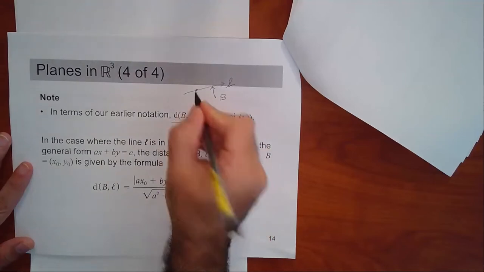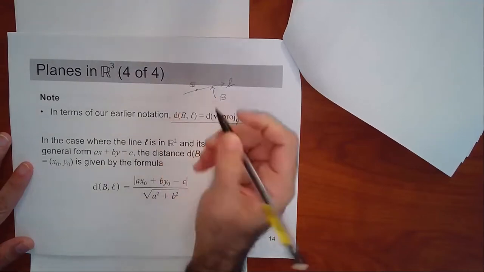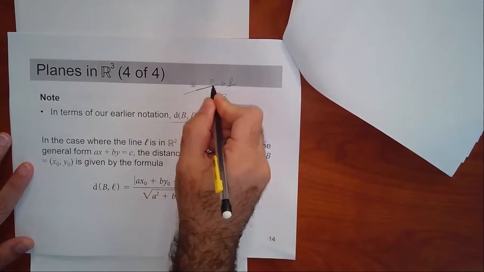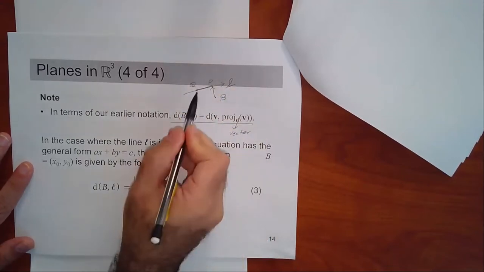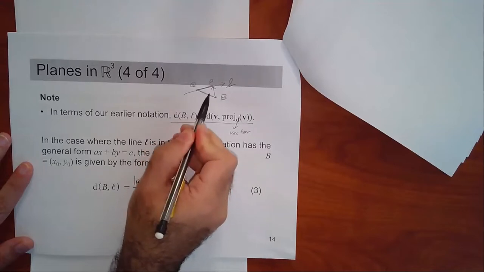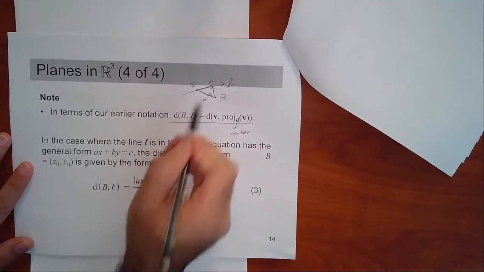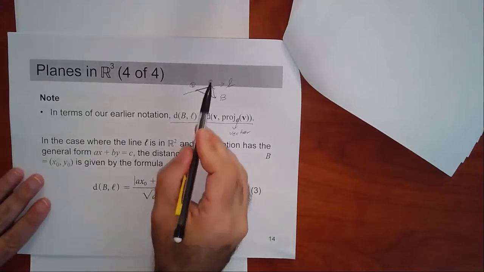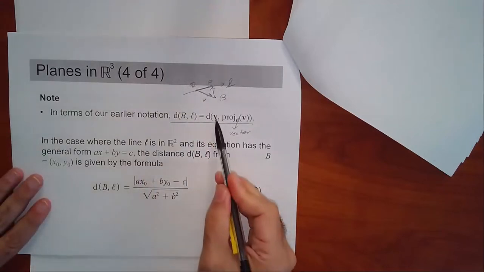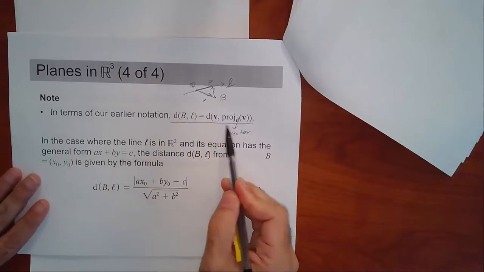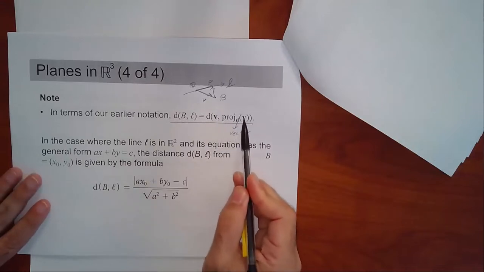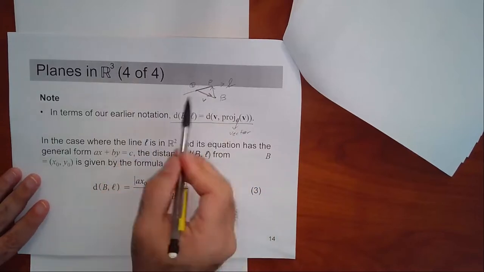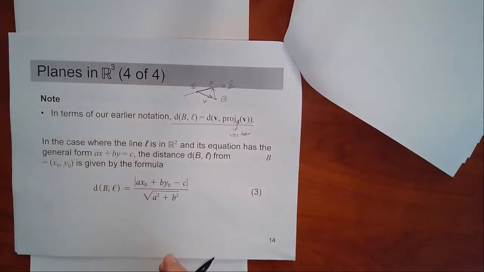By saying this is another point, let's say Q, and here's the point P. So we're going to find the vector V. The vector V is here. To find the distance between this point and the line, we're going to find the projection of the vector V on D. We're going to do that in detail when we do the last example today.